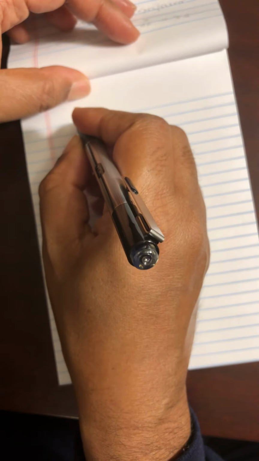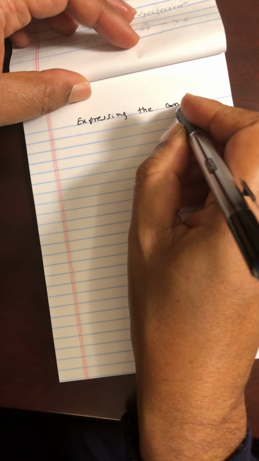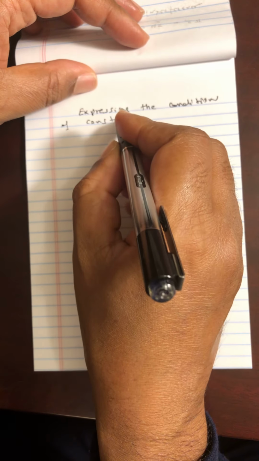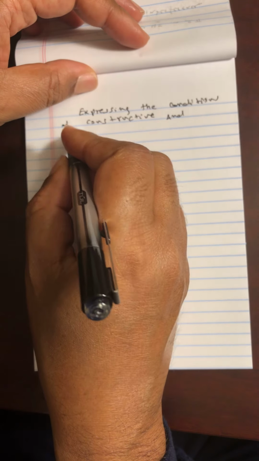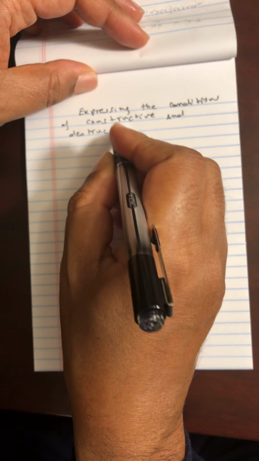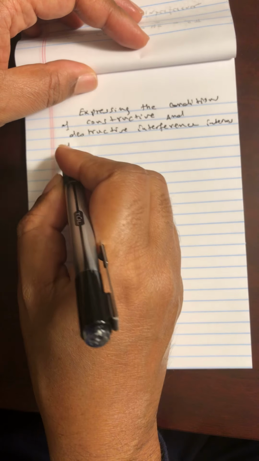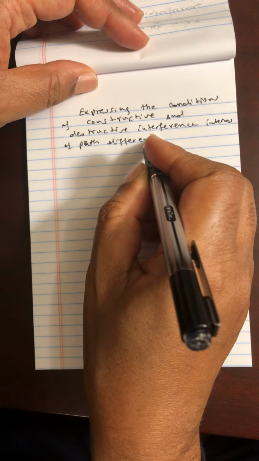Okay, expressing the conditions of constructive and destructive interference in terms of path differences. We're going to use delta for path difference.